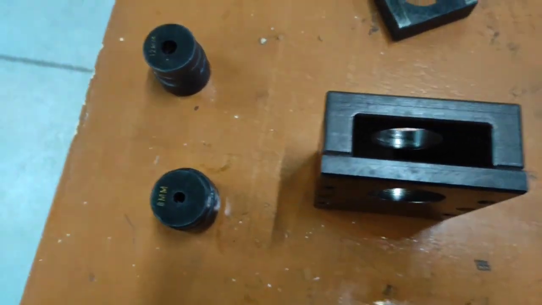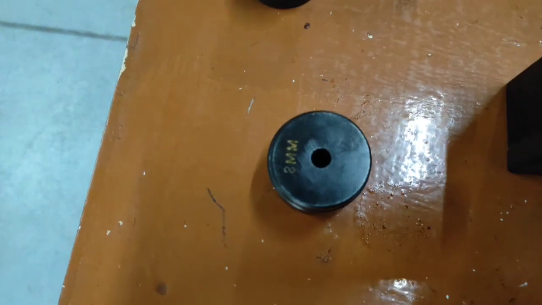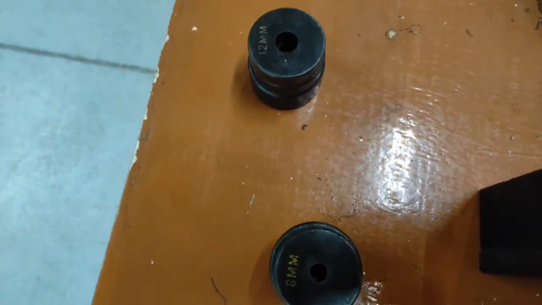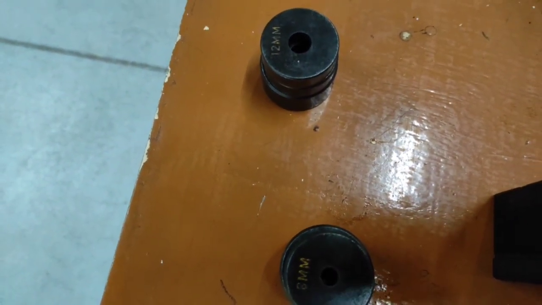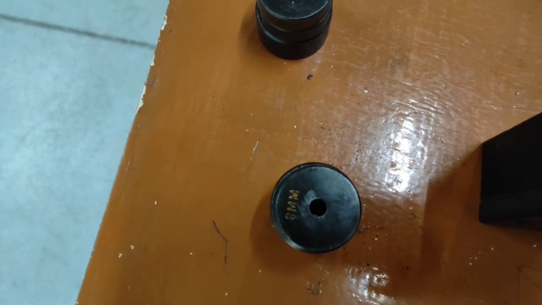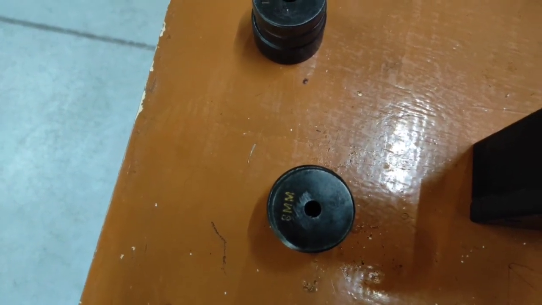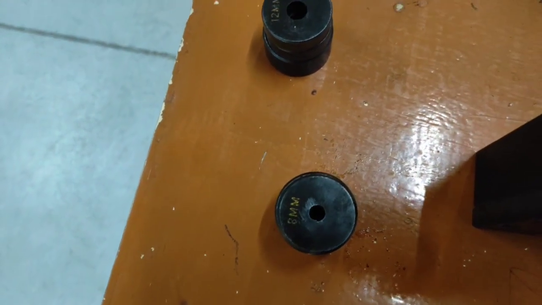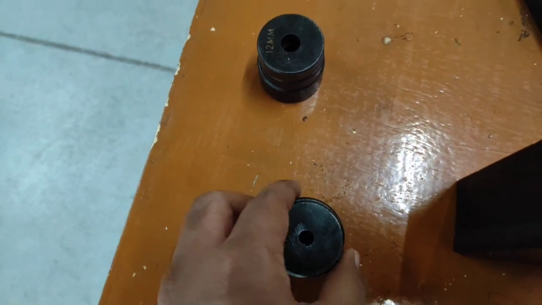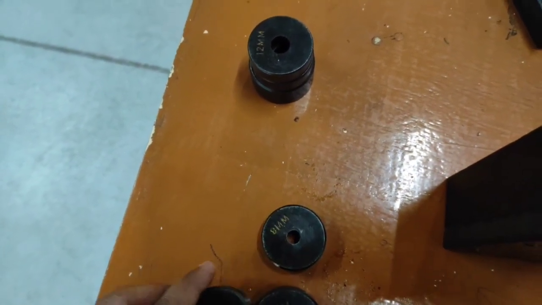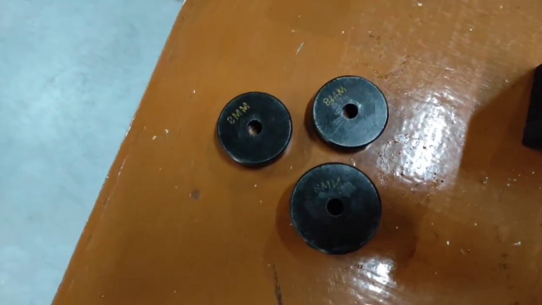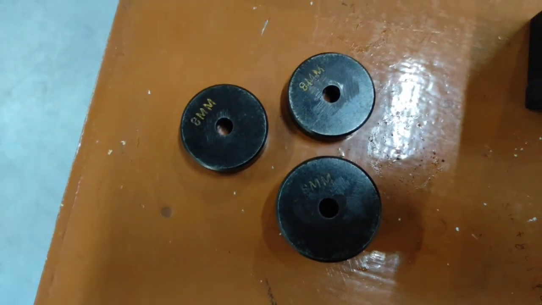With respect to the different specimens, we have different bushes available in order to hold the specimen rigidly. As I mentioned earlier, we have two different specimens of 8 mm diameter and 12 mm diameter, and we have three different bushes which accommodate the respective specimen in the fixture.